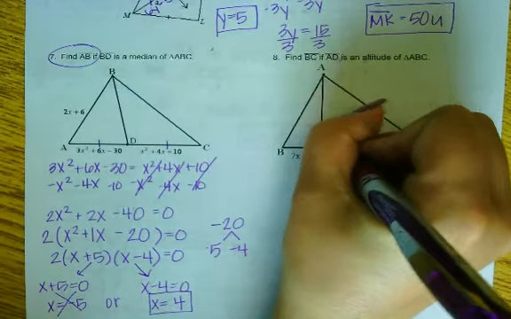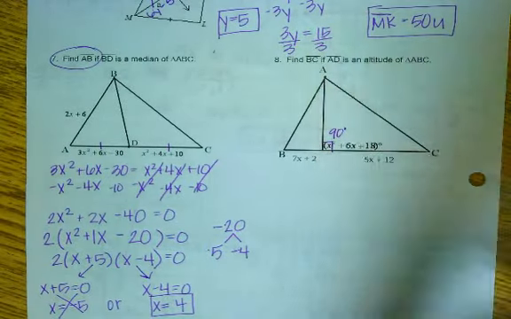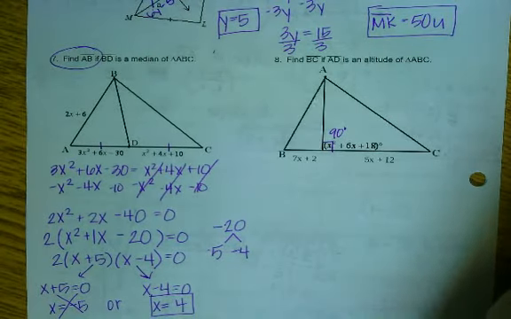Set them equal. So x squared plus 6x plus 18 equals 90. Okay, and then you have to solve the quadratic. What's the first step in solving this quadratic? Set it to equal 0.